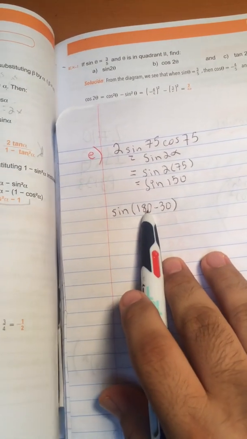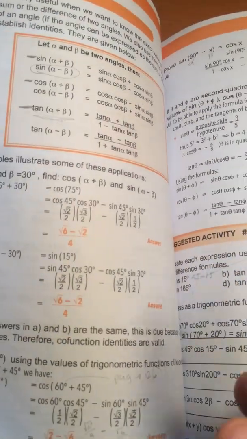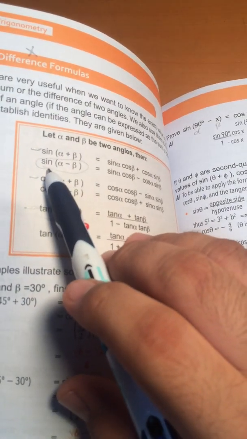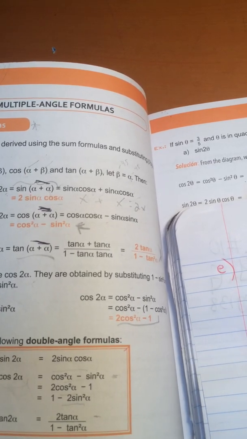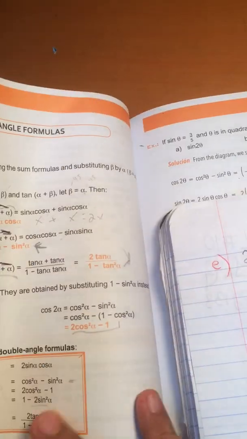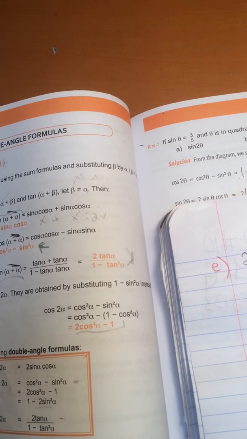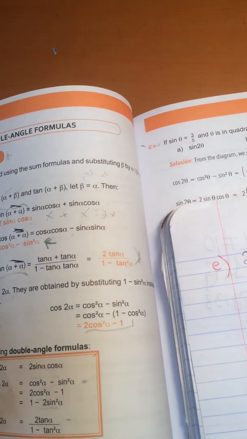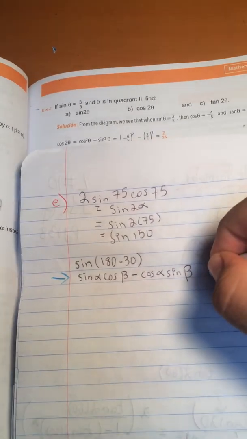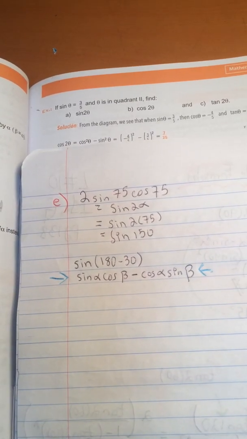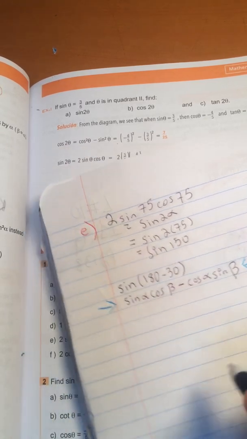Okay, and what is sine of 180 minus 30? We go back to our sum formulas y usamos ¿cuál? Usamos sine of alpha minus beta. Sine alpha cosine beta minus cosine alpha sine beta. So here we have the formula. Okay, I'm just copying the formula here. Okay, this is the formula that we're going to use. Okay, porque estamos usando la de resta.